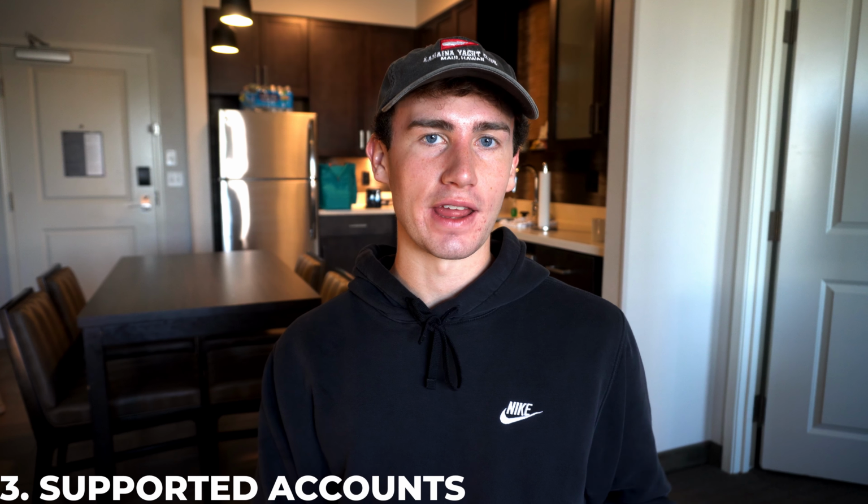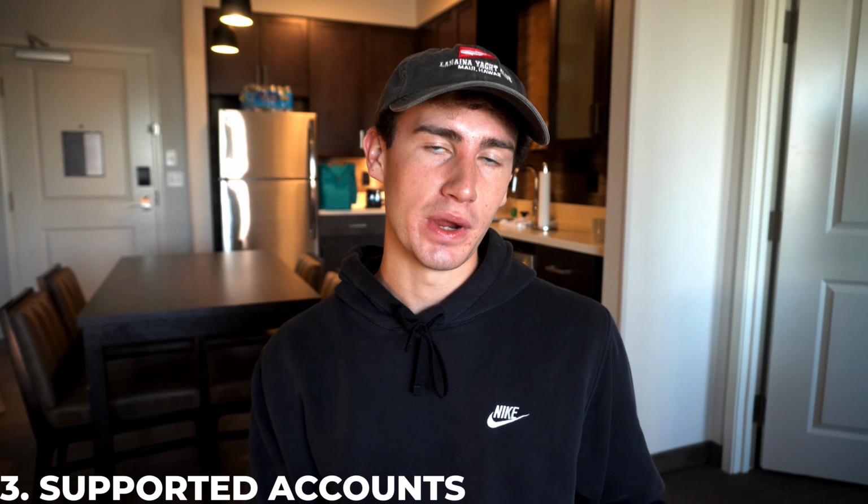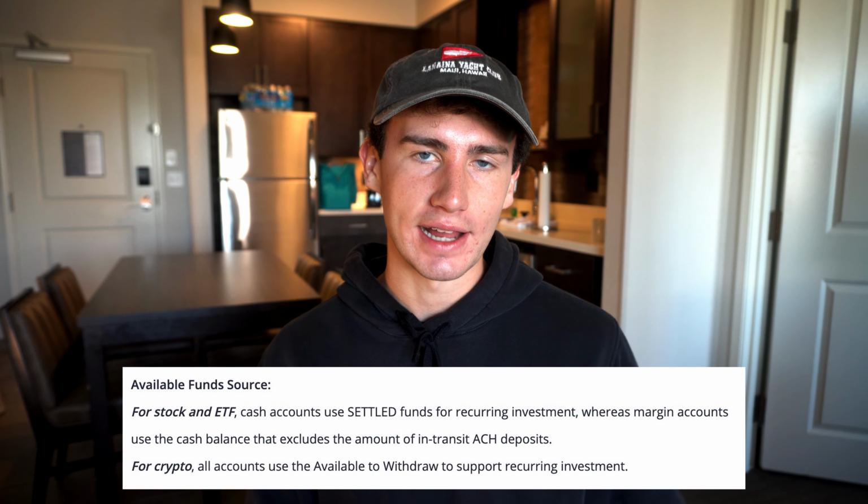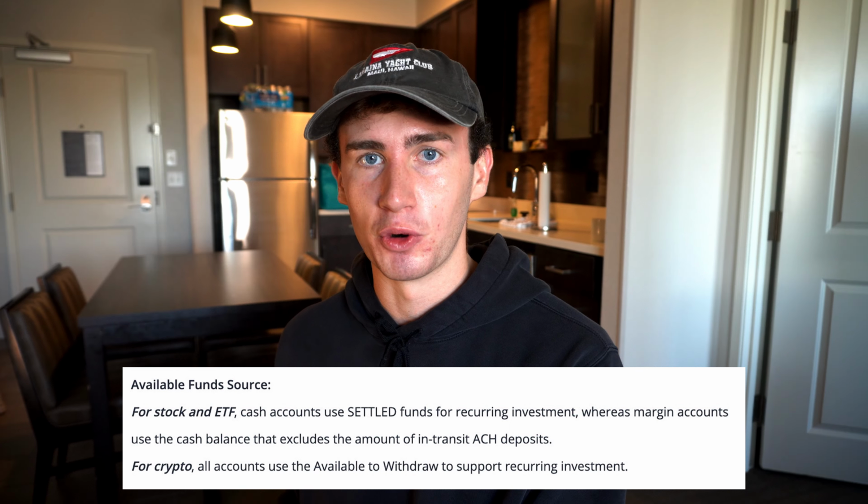Next, you can set up recurring investments on any account supported by Webull, so this includes a cash and margin account, as well as a traditional Roth or rollover IRA. Next, let's talk money. So there are two payment methods you can use to fund your recurring investment, either your available Webull buying power or via your linked bank account. But the thing is, no matter which one you select, it's still going to draw from your available Webull buying power. So what happens is when you select your linked bank account, at the same time that you're setting up the recurring investment, what you're also doing is setting up a recurring deposit.